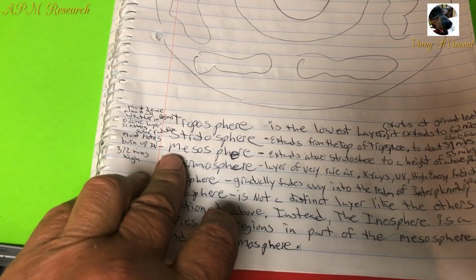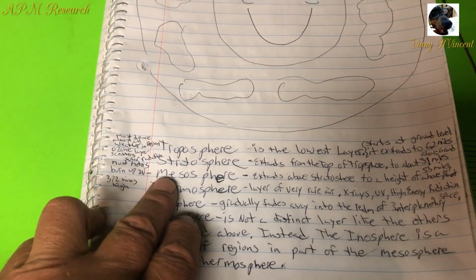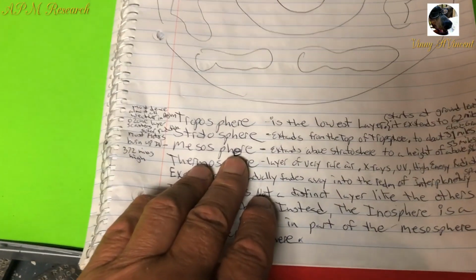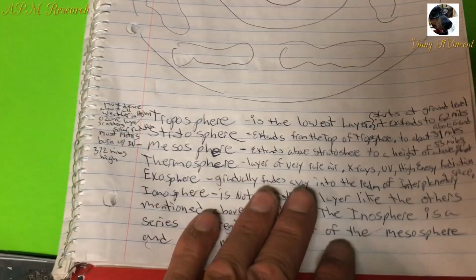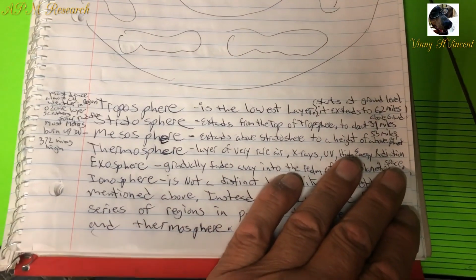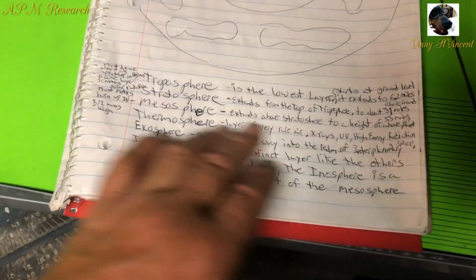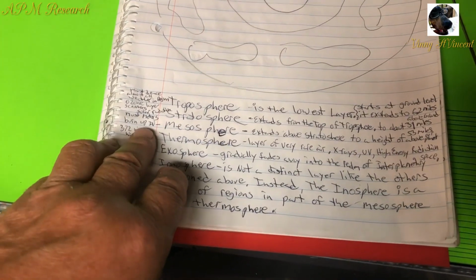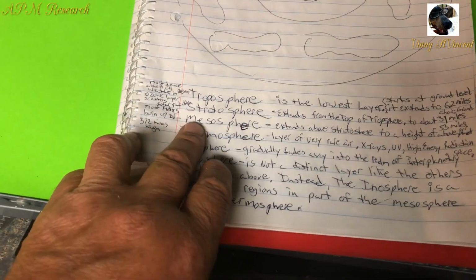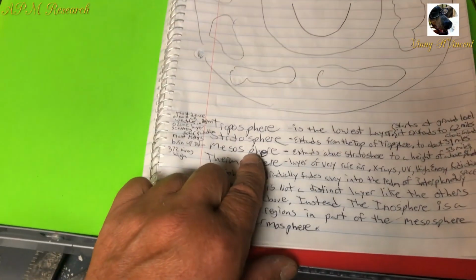The third one is the mesosphere, and this is where most of the meteorites that come in burn up when they hit that section. It extends above the stratosphere to the height of about 53 miles above our planet. So about 53 miles up in the air, any kind of matter that comes in will most likely burn up. Not all, because it depends on the mass.